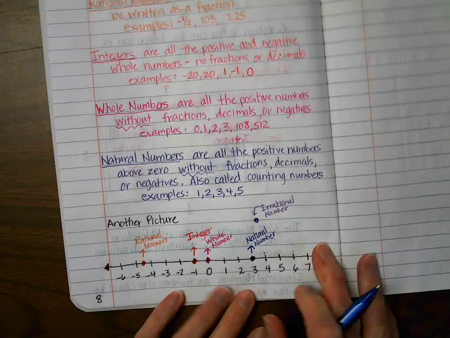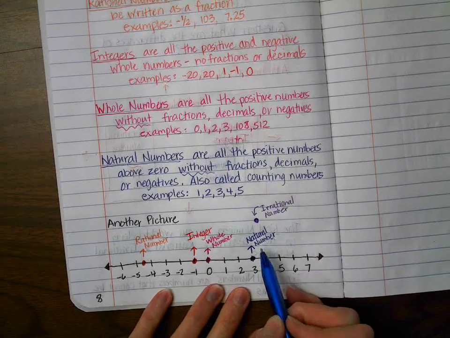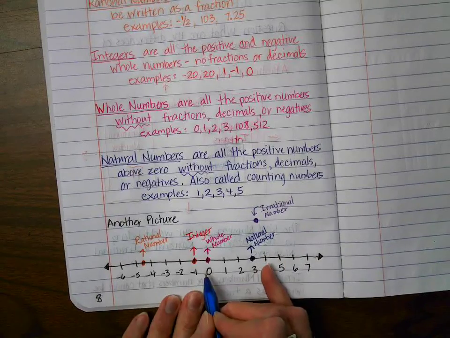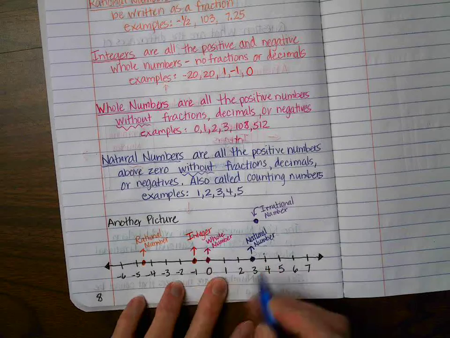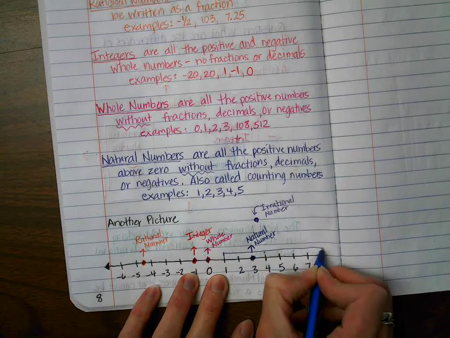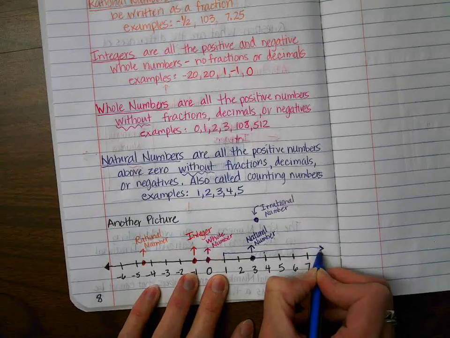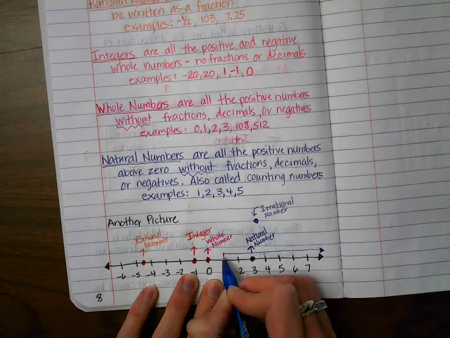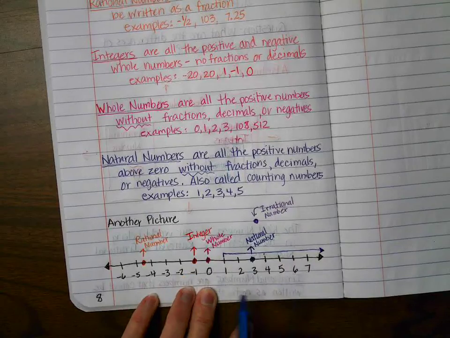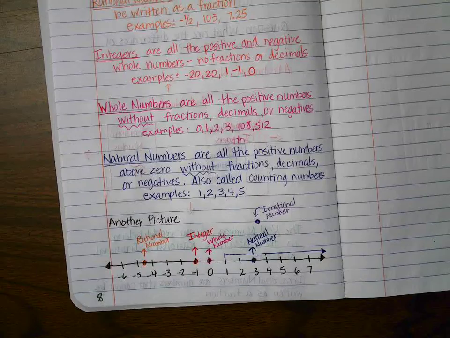Now, the cool thing about this picture, because remember I said we were drawing a picture. So what you need to do on your picture is remember the rules of what they are. So natural numbers, do they start at 0? No, they start at 1. So I like to take a little arrow from 1 and draw it to follow the number line to the right, because this little blue arrow is including every number from 1 and above.